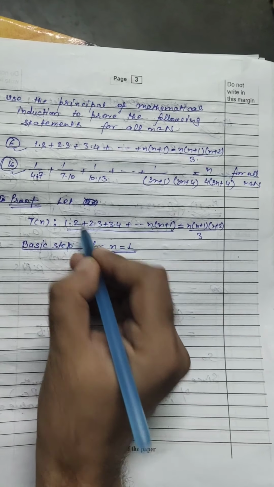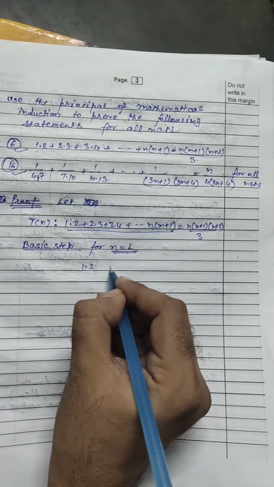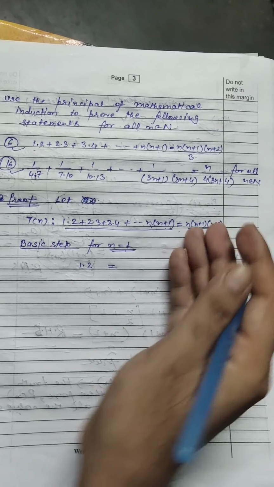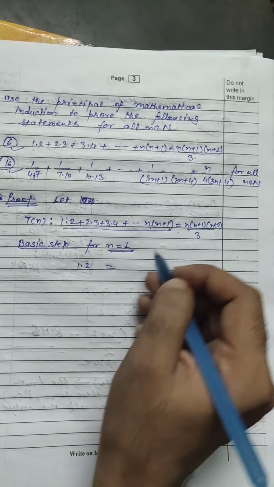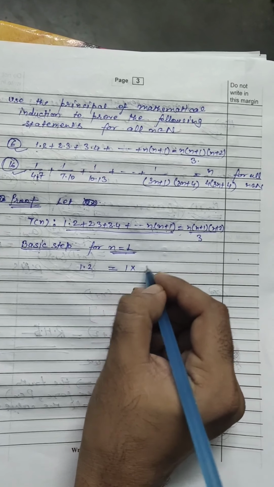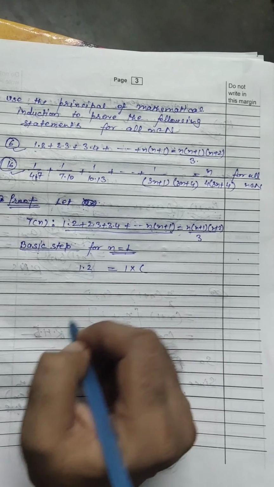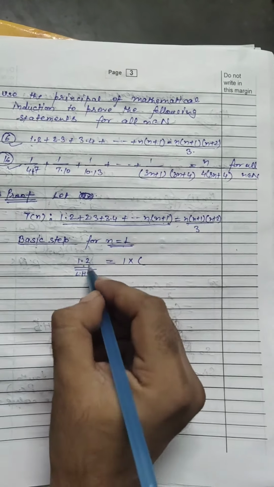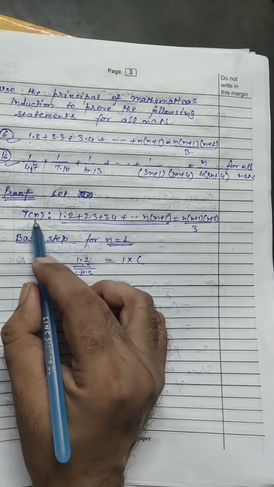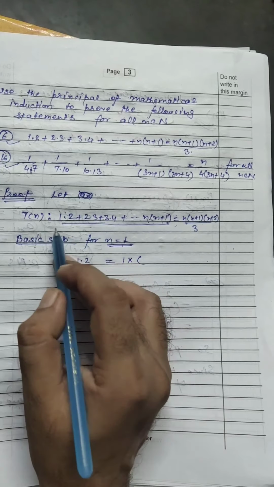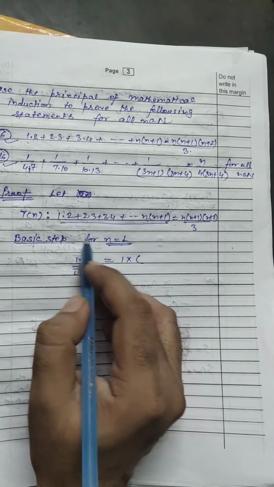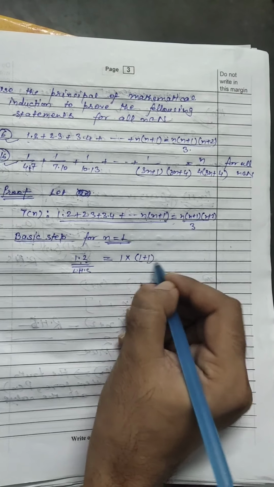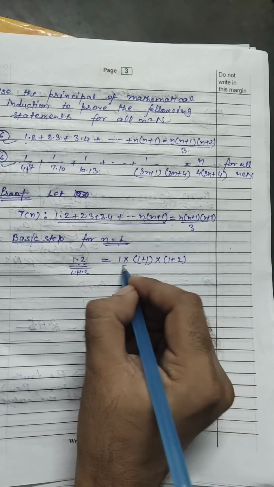So the first term is 1 into 2. Okay, so this means 1 into 2 is equal to, if you are talking about the RHS, here the value of n is 1 directly. Here there is not a series in this RHS, so we will put 1 at the place of n. This is called the LHS portion, and of course this is the RHS. If LHS and RHS are both the same, that means this statement, T1, is correct. So 1 into 2 is equal to 1 into (1 plus 1) into (1 plus 2) upon 3.